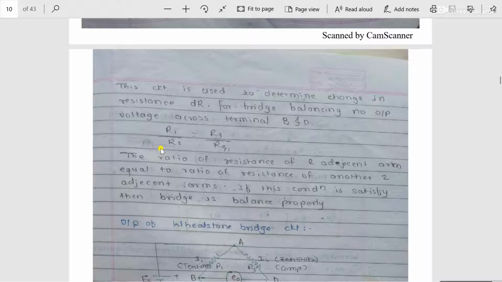Suppose R1 is equal to 350 ohm. As R1 is equal to 350 ohm, the remaining three resistors are also 350 ohm. So R1 upon R2, 350 upon 350, is equal to 1, is equal to R3 upon R4, again 350 upon 350, again 1. So 1 is equal to 1. That means there is no output across the terminal B and D, meaning the display will show the 0 reading. If the display shows the 0 reading before the application of load, then we can say that our above condition is satisfied, and that Wheatstone bridge circuit is properly balanced.